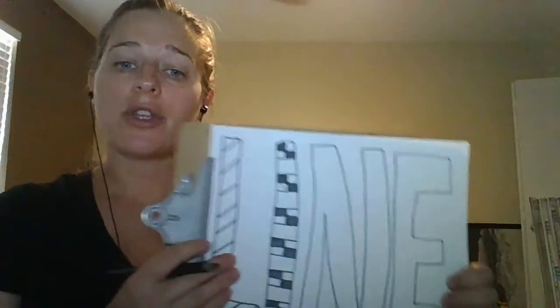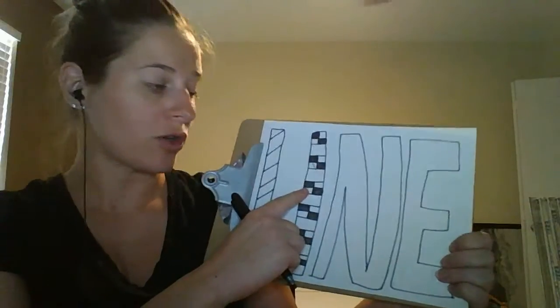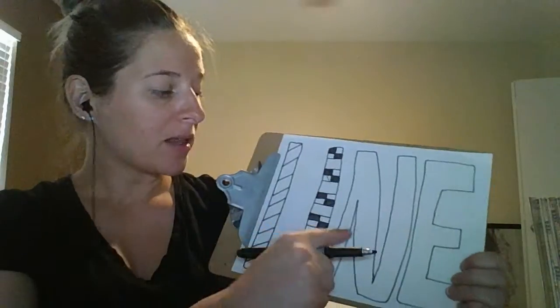Awesome. So you can now tell that we have some designs that are thicker, things that are colored in and they're a little bit darker, and then also some designs that are pretty thin. Okay, let's skip over to the end.